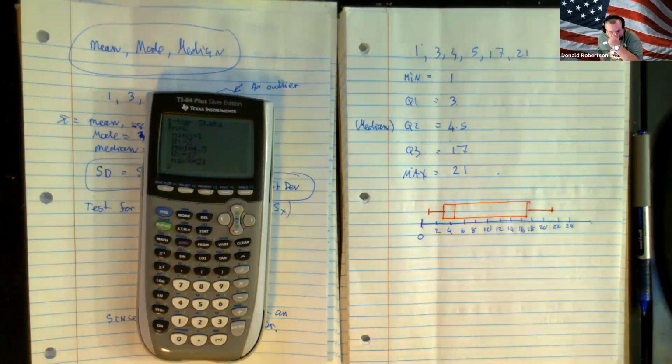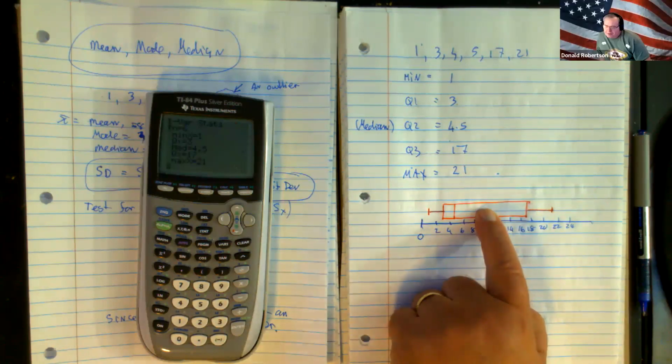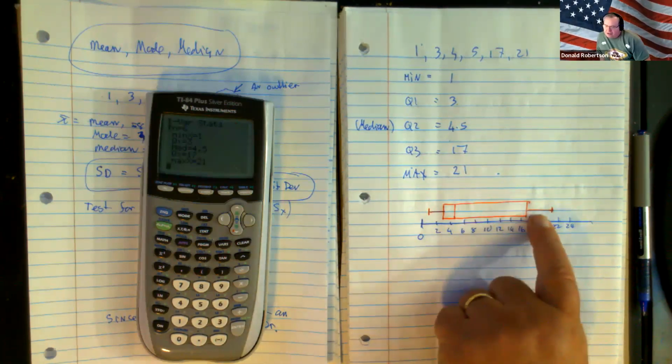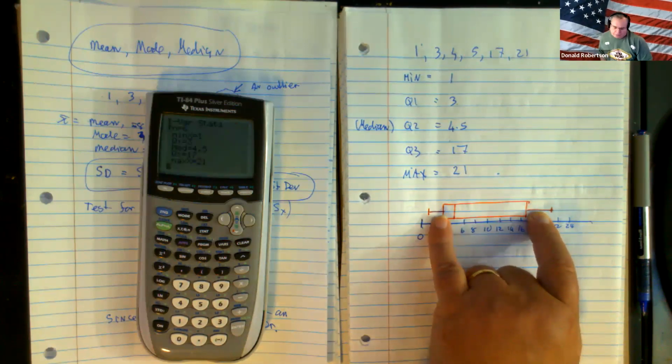Right, I'm looking at a box plot. Skewed left, skewed right, or symmetric? Which one of those 3 is the most likely based on this picture? Skewed right. Okay, would you agree this tail is?